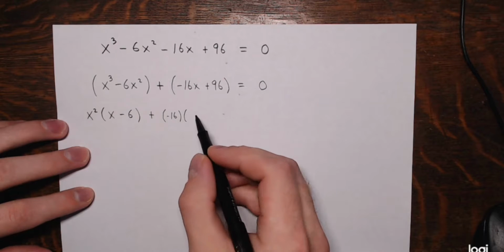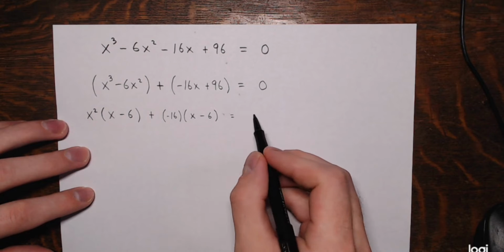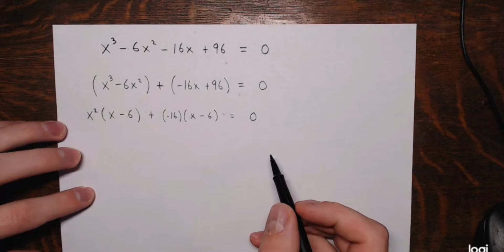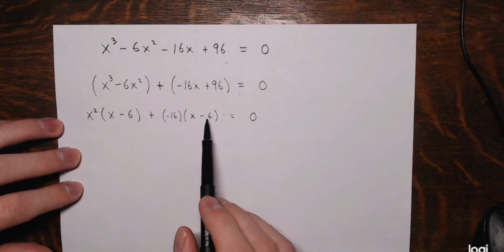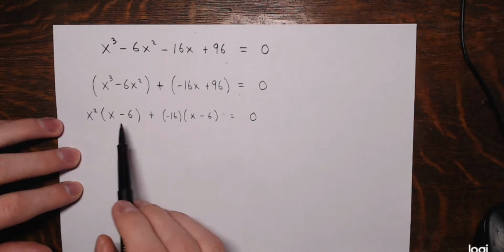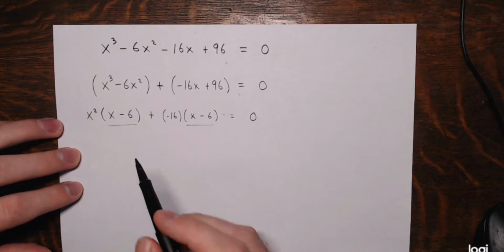And then you'd have x minus 6 left over. All right, almost done factoring. Now that you've factored each group, you look at the thing as a whole. There are these 2 products here. They both have this factor of x minus 6. So x minus 6 comes out.